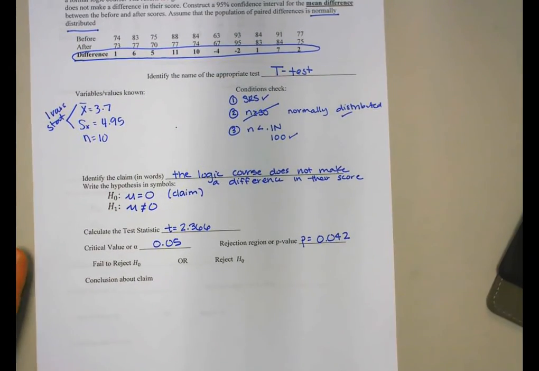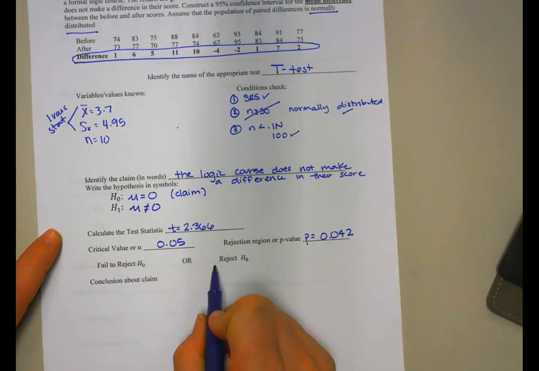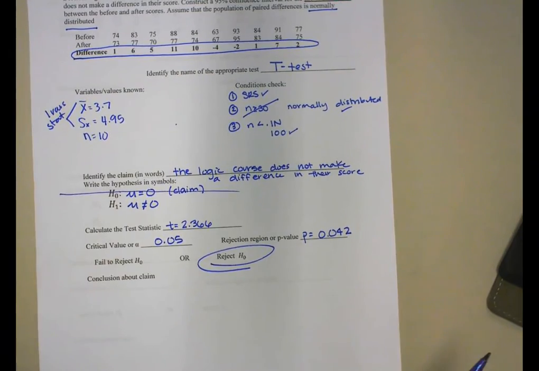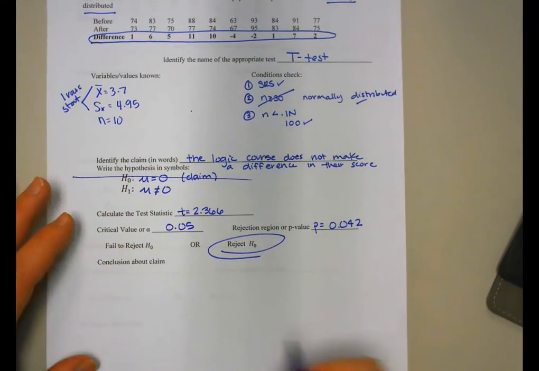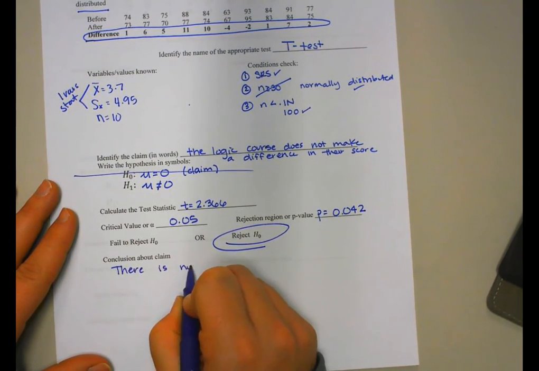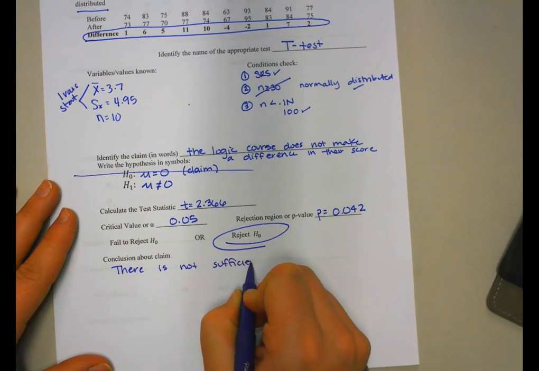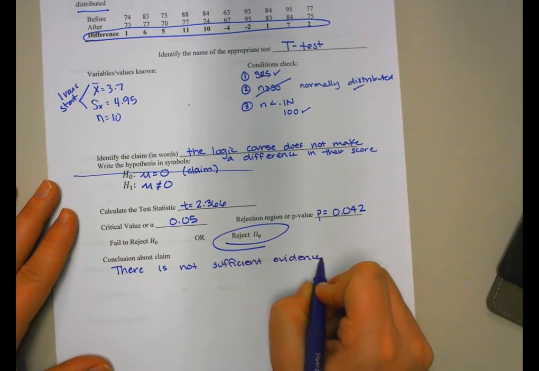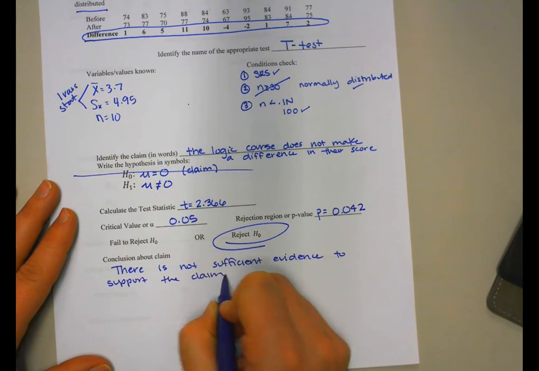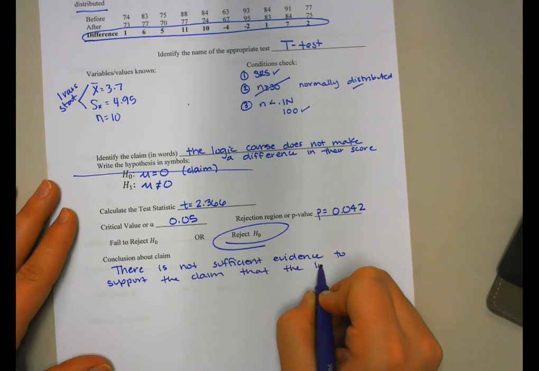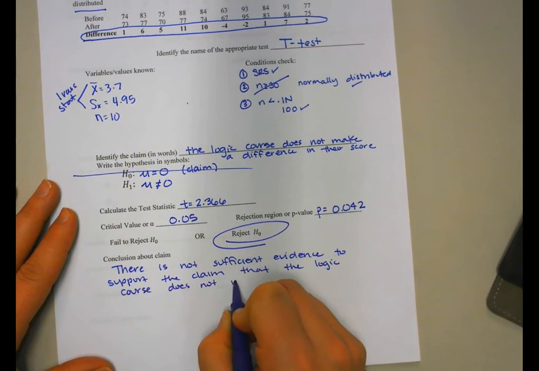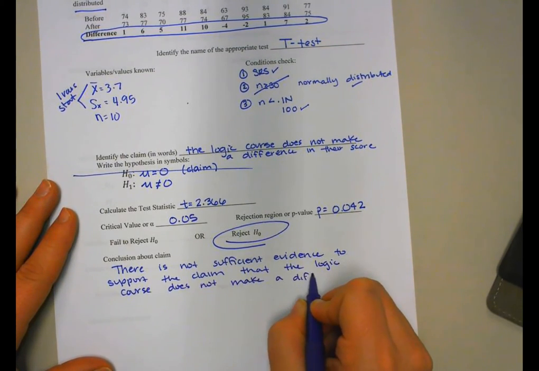So because my p-value is lower than my critical value, I reject my null hypothesis, which means I reject the claim here. Right, I'm rejecting the claim. So I would say there is not sufficient evidence to support the claim that the logic course does not make a difference in their scores.